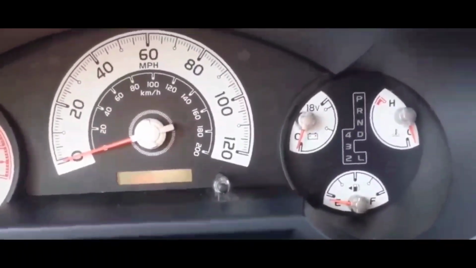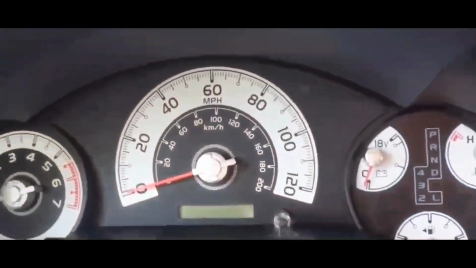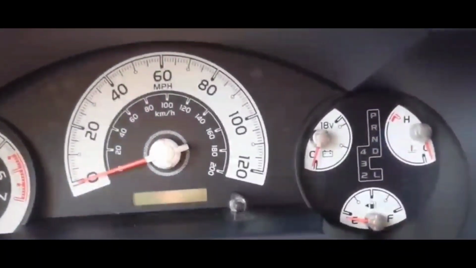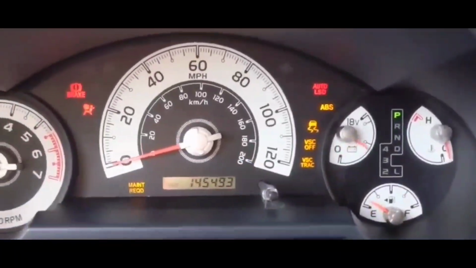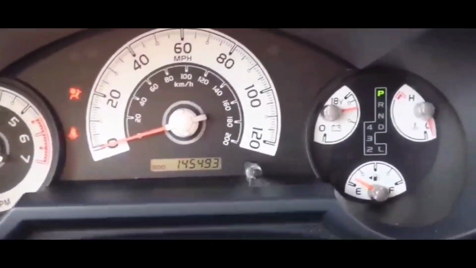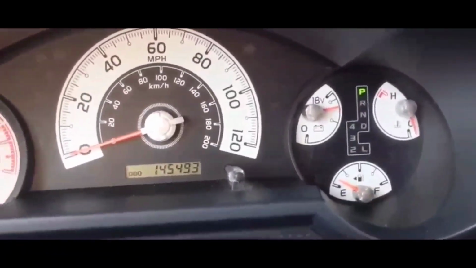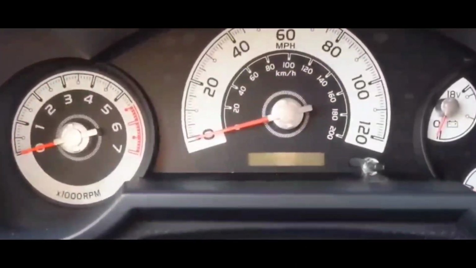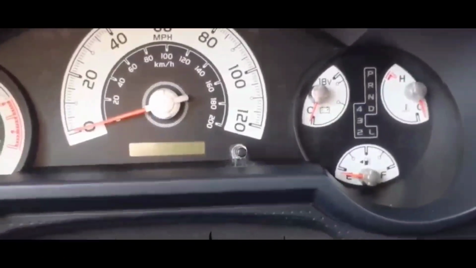All right, a lot of these resets, you probably don't need any tools for them. We're going to go through a couple of resets, a couple of things that you can do on your own. You don't need somebody to help you do it. First thing you want to do is get to the battery. This is the first way you can reset it.